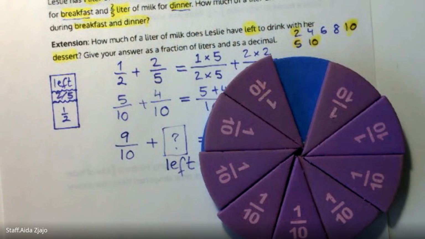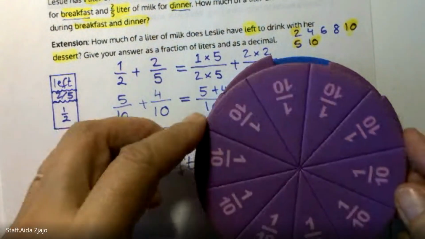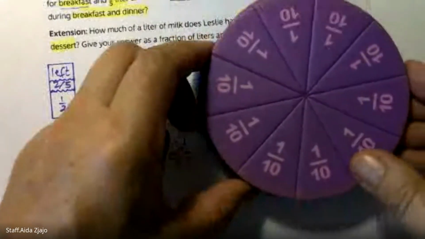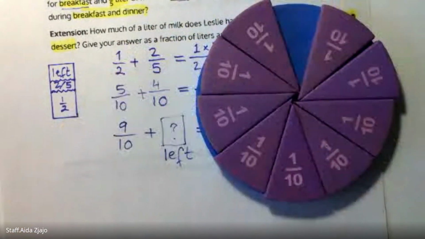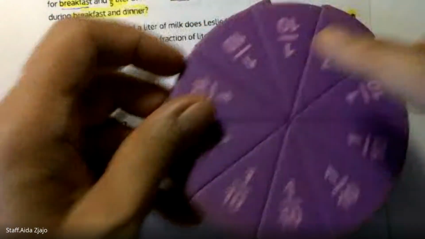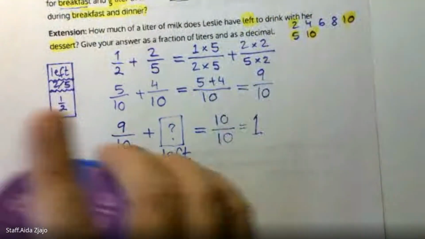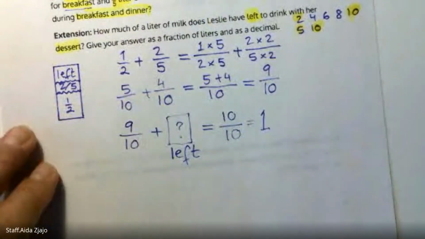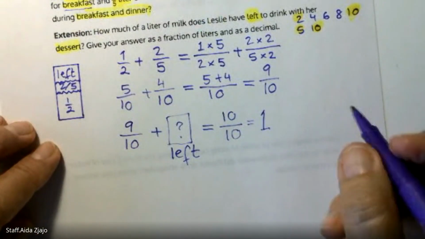That makes a whole, 10/10 pieces. So the one piece missing right here is how much she will have with her dessert.